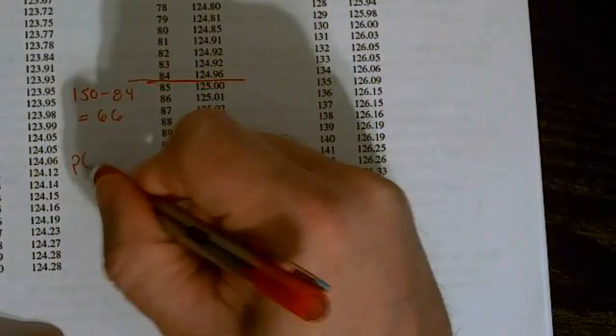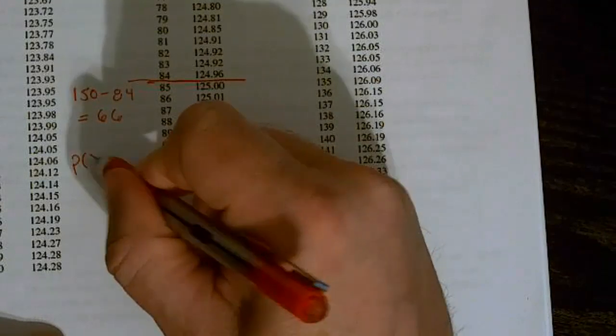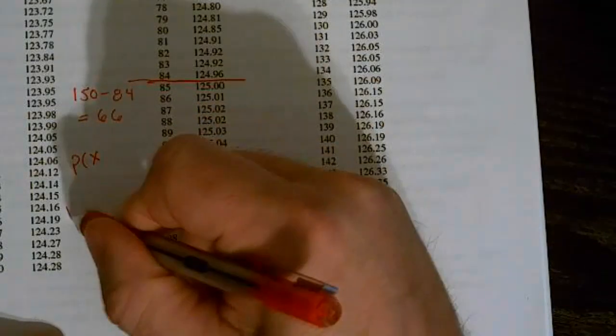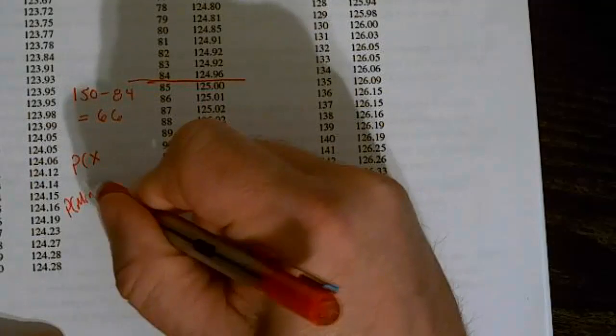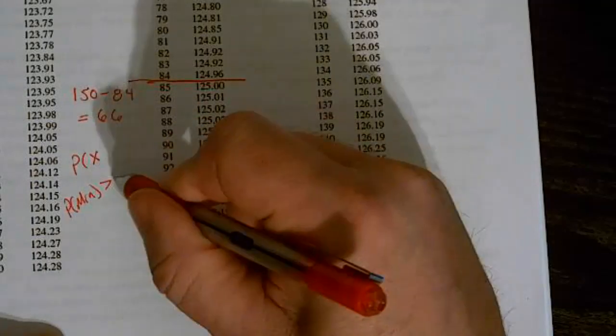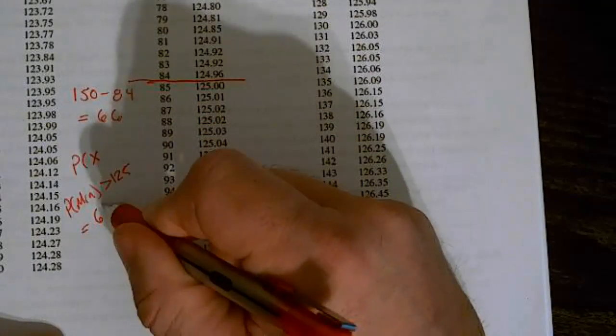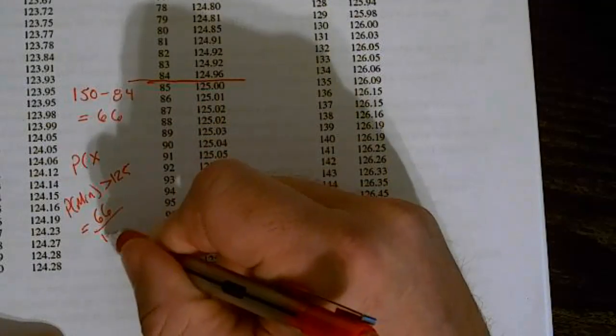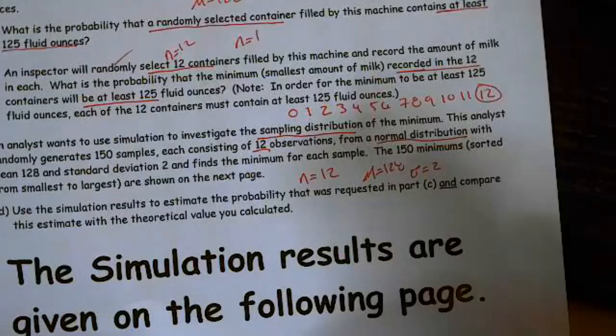So based on the simulation, the probability that the minimum was greater than 125 equals 66 over 150. And that's what I show over here.